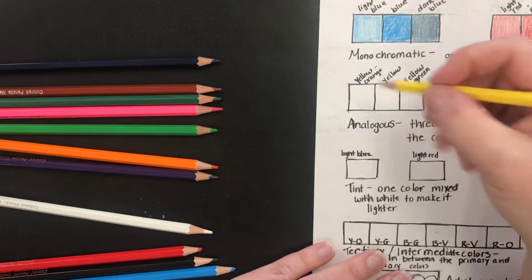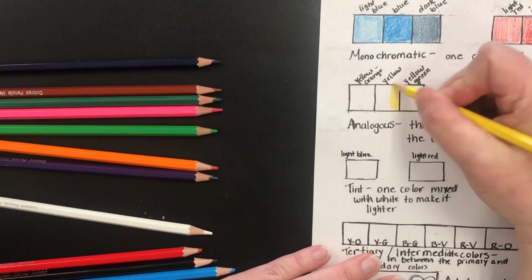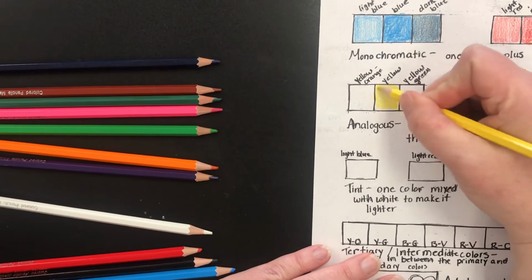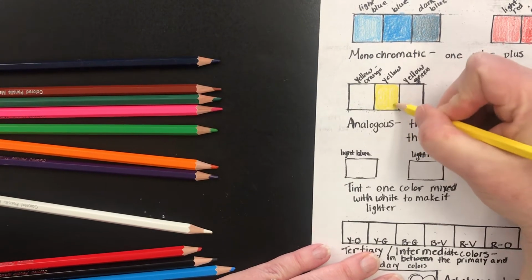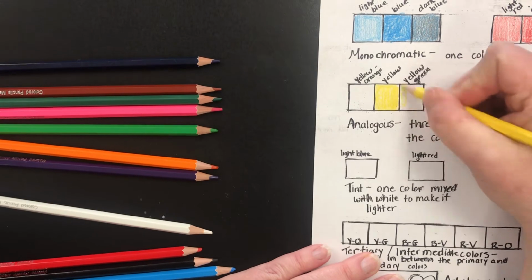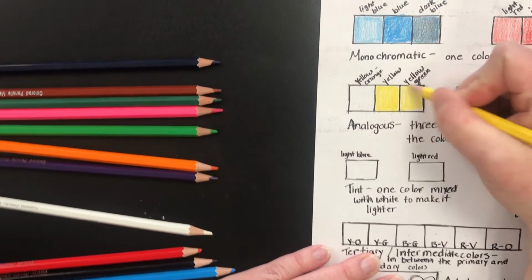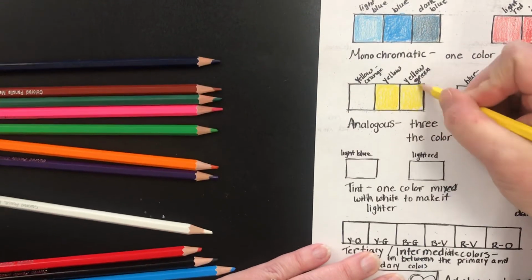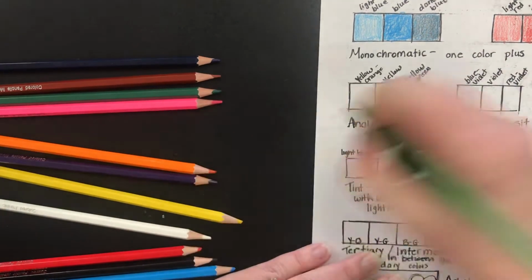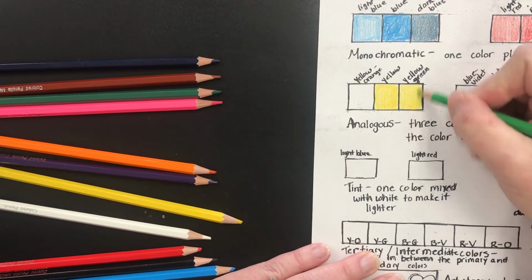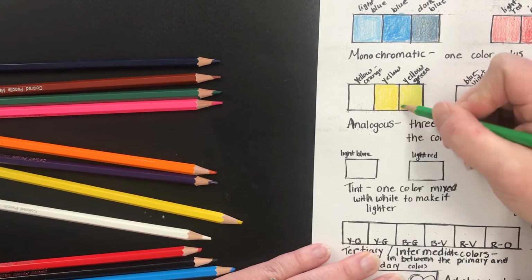So we're just going to color that in with our yellow. And then over here we're going to have our yellow green. You can either mix this using just the primary, or I'm okay with you using the regular green to mix this with.